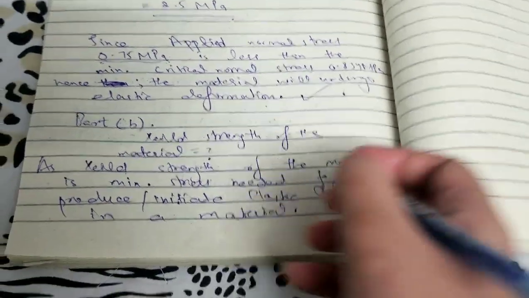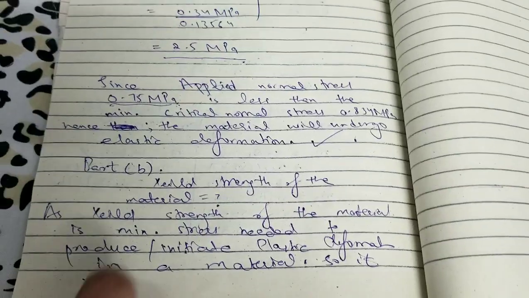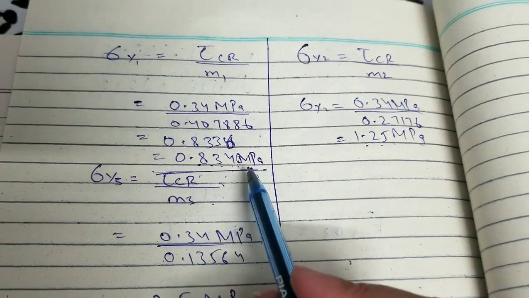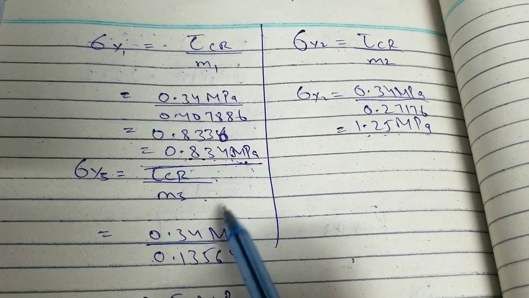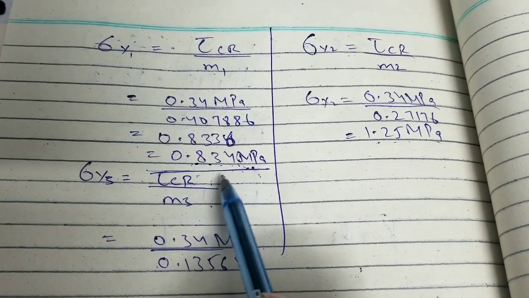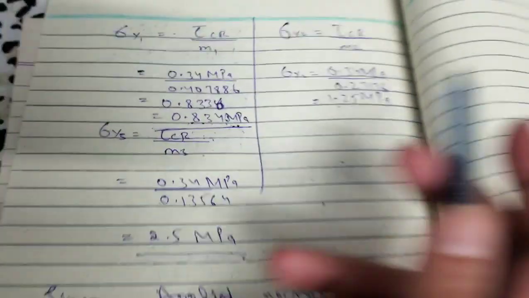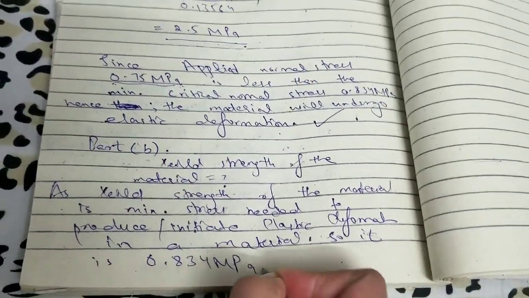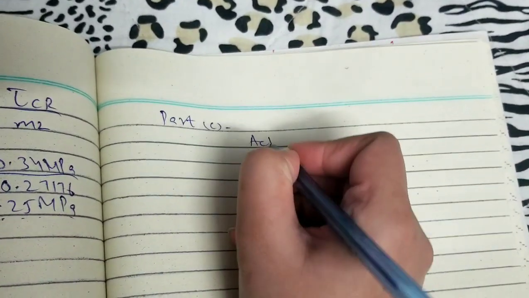So we know that the minimum stress that is needed to produce plastic deformation is 0.834 megapascal, as I told earlier. 0.834 megapascal is actually the yield strength of the material. At this point, the material will start to be deformed plastically. All right, part B is done. Now we are moving to part C, where we need to determine the active slip systems.